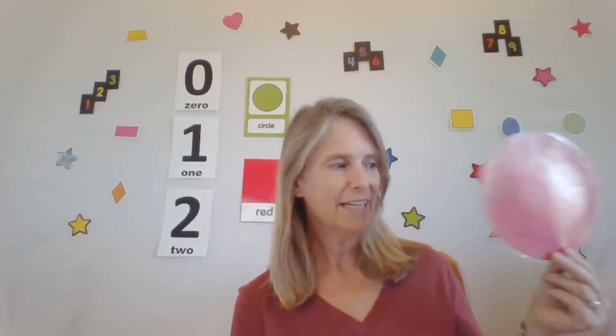Very good. All right, again, it doesn't have any corners. When I was going around like this, did you notice I never had to stop and make a turn like I would on a square, a rectangle, or a triangle? My finger can just keep going around and around and around because there are no corners and there are no sides on this. All right, I'm going to put him aside.